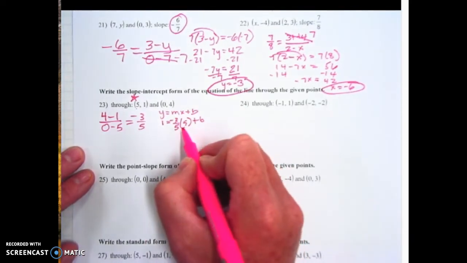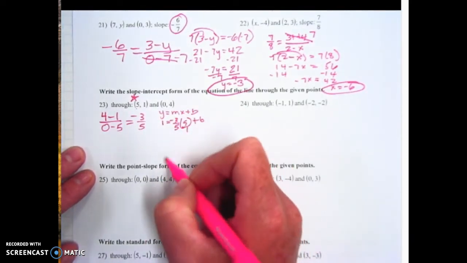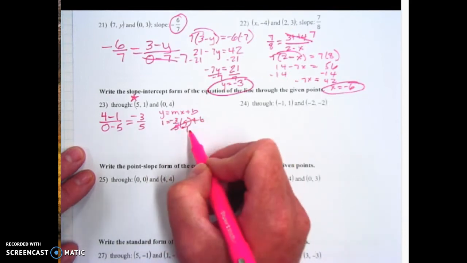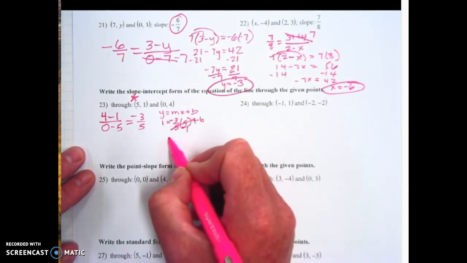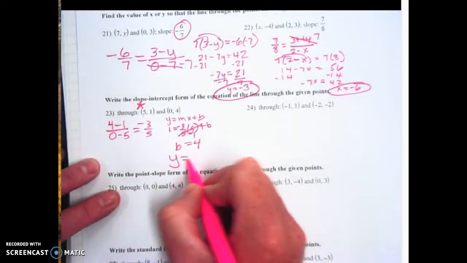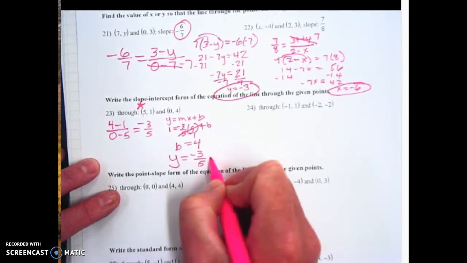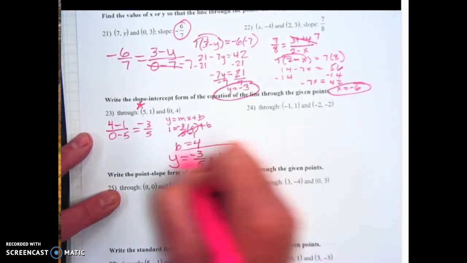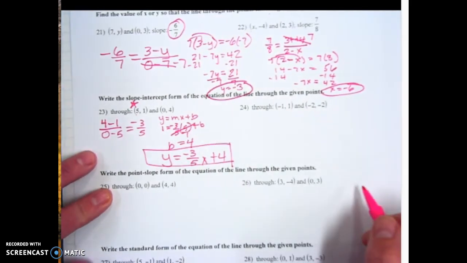So this is going to get me my b. It helps to change the 5 into a fraction, adding a 1 in the denominator. These cancel, you have negative 3, so add 3 to both sides, and you get b equals 4. So the new equation is y equals negative 3/5 x plus 4. Same thing for number 24.